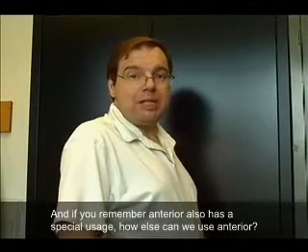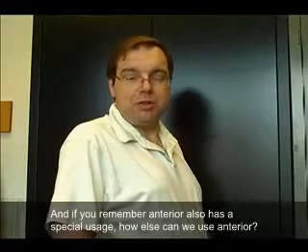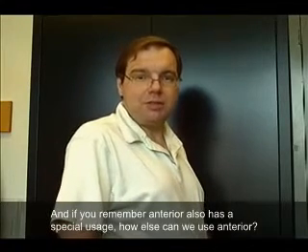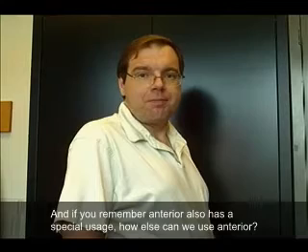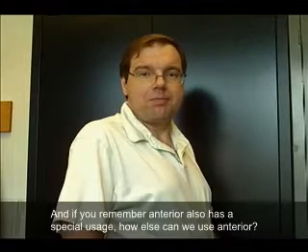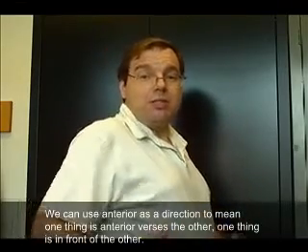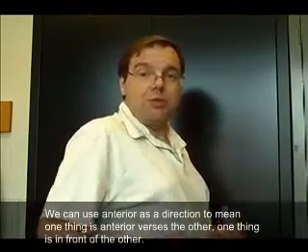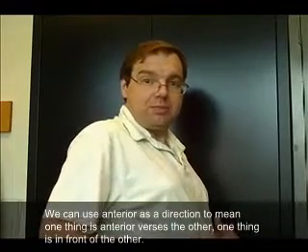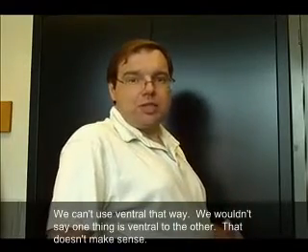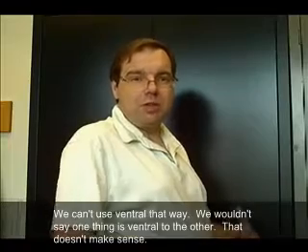And if you remember, anterior also has a special usage. How else can we use anterior? We can use anterior as a direction to mean one thing is anterior versus the other. One thing is in front of the other. We can't use ventral that way. We wouldn't say one thing is ventral to the other.